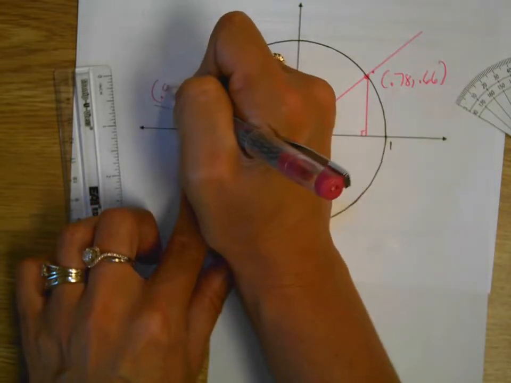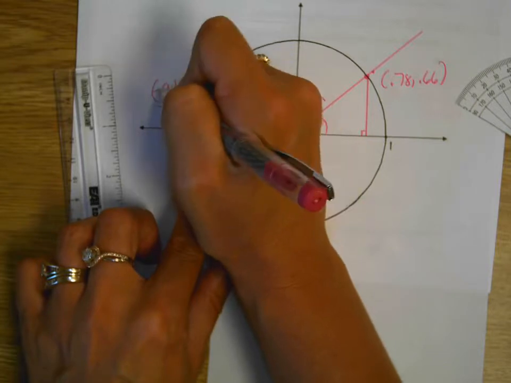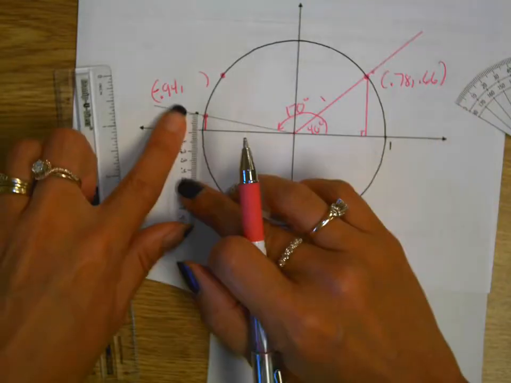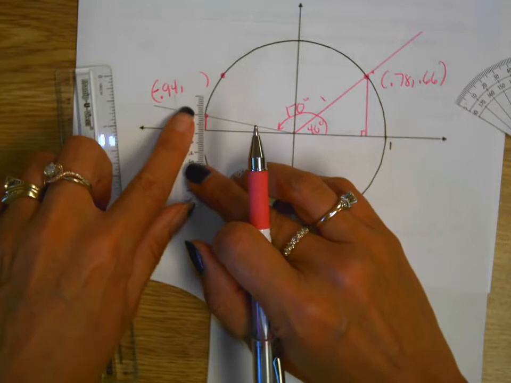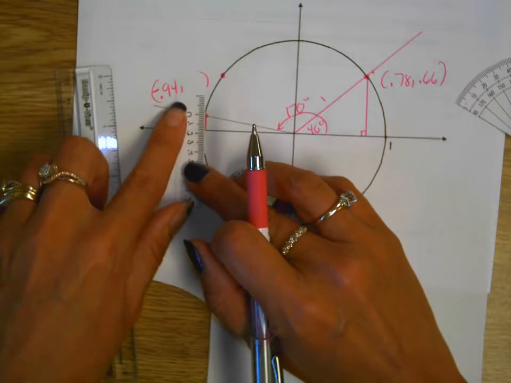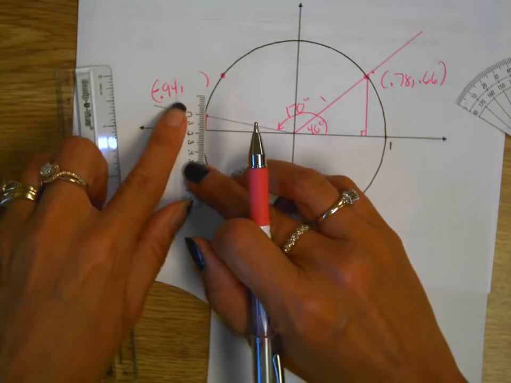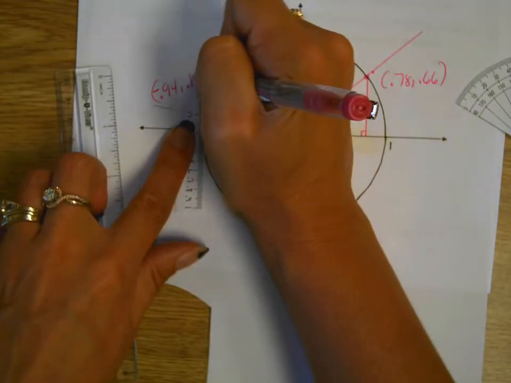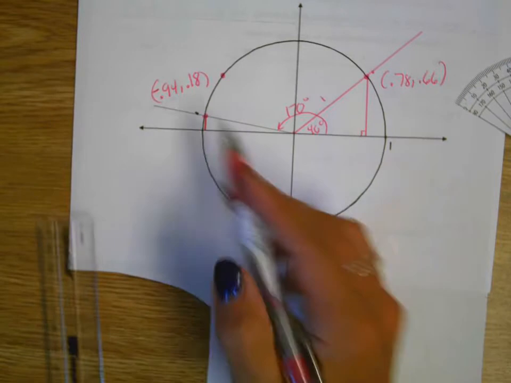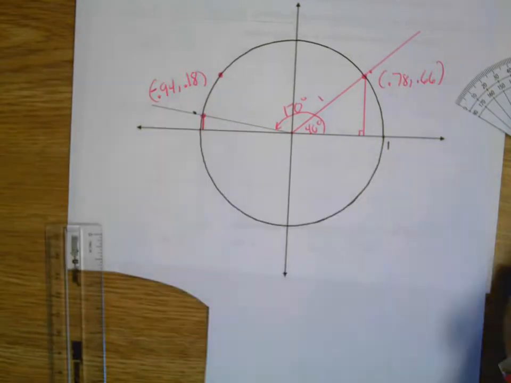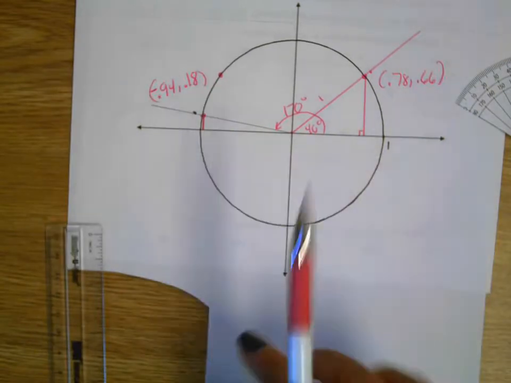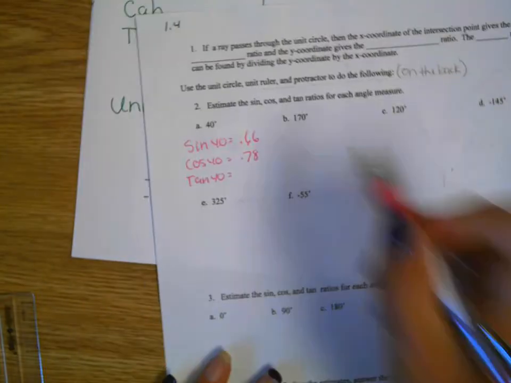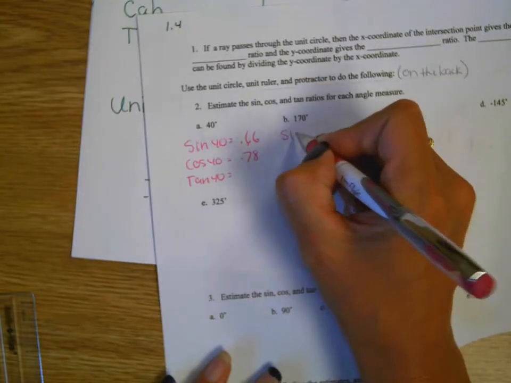So the x value is 0.94, negative. The y value is about 0.18. So, on the other side now, negative 0.94, positive 0.18. I want the sine of 170 degrees.